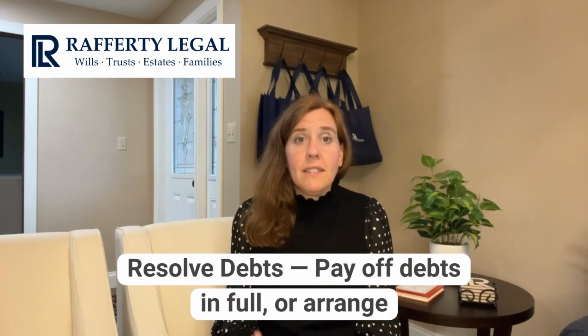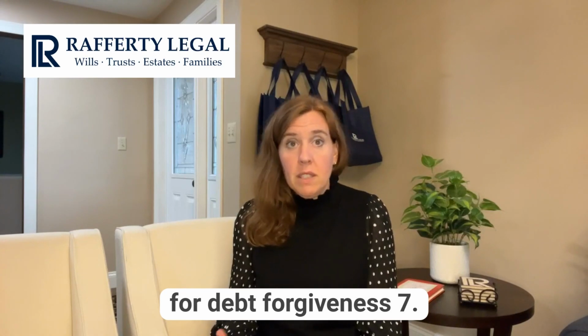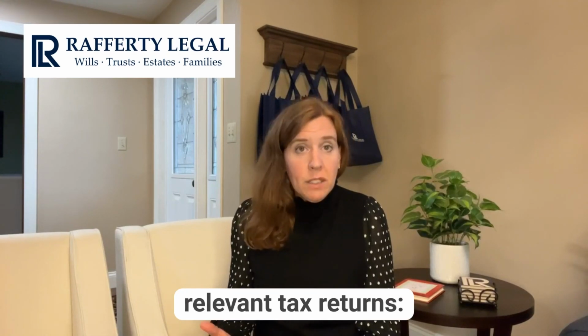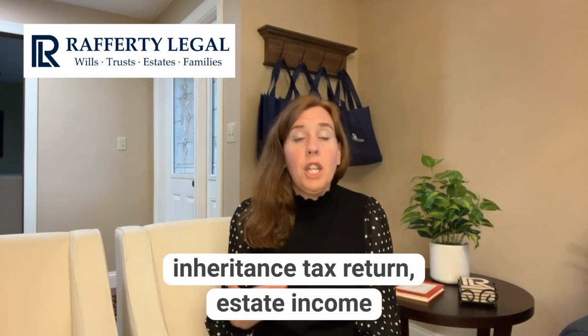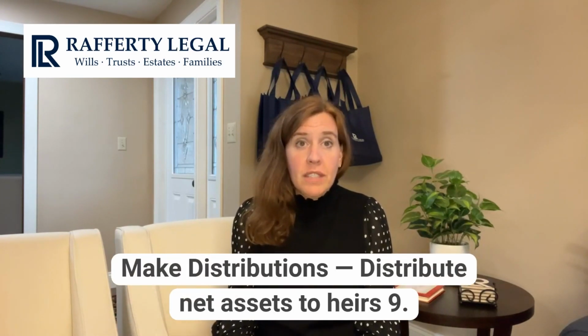Sixth, you resolve debts, so you pay off any debts in full or you arrange for debt forgiveness depending on what's in the estate. Seventh, file taxes, so you would need to file relevant tax returns, which would include, if you're in Pennsylvania, the inheritance tax return. You'd file the decedent's income tax return, an estate income tax return potentially. Then you finally make distributions after the state, if you're in Pennsylvania, gives you approval.